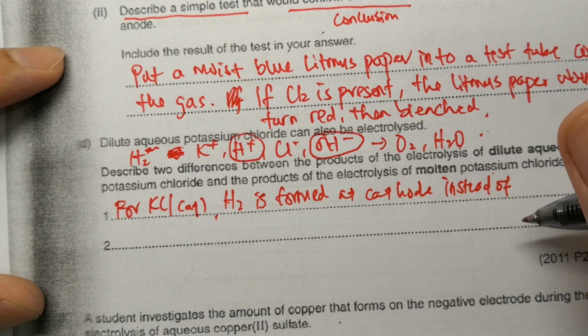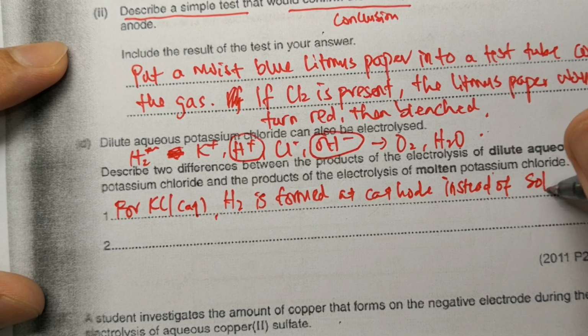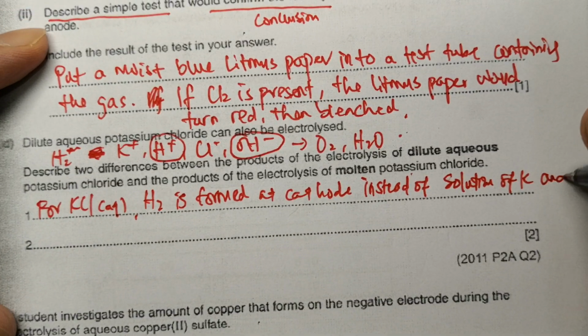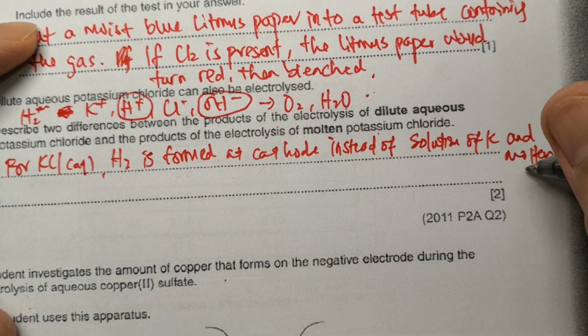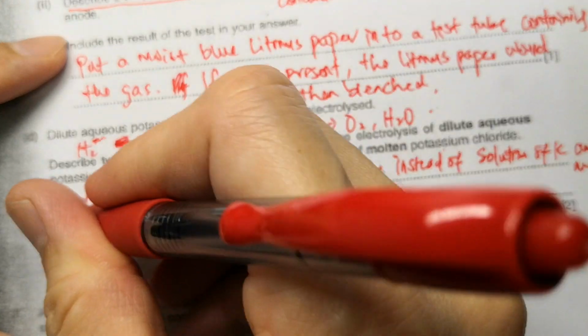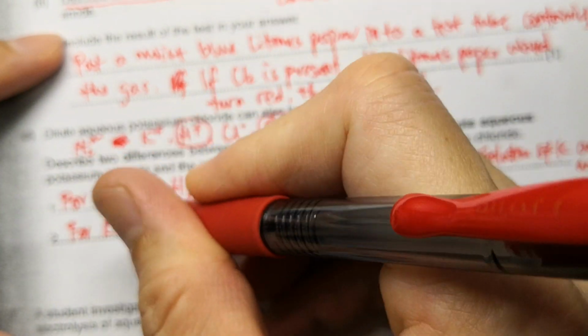Potassium, for molten potassium chloride, molten KCl. And then the other one is at the anode.